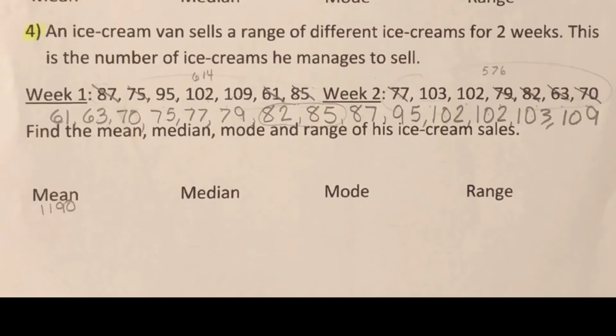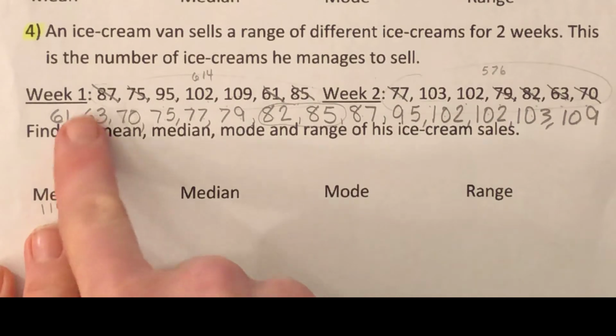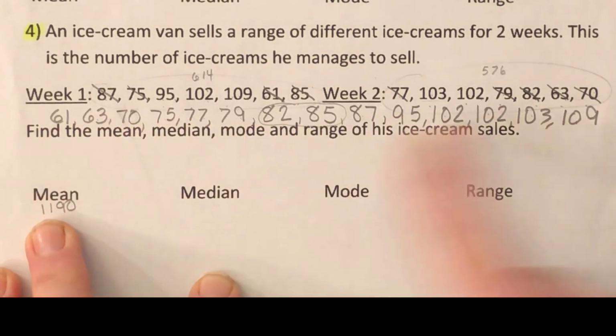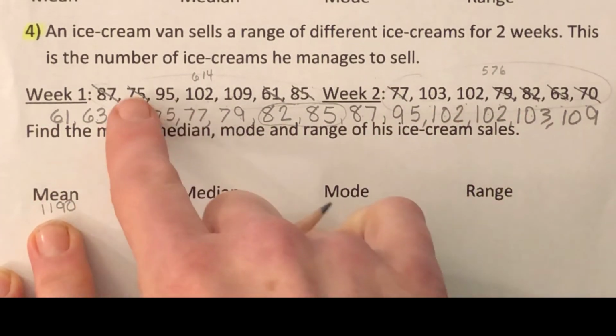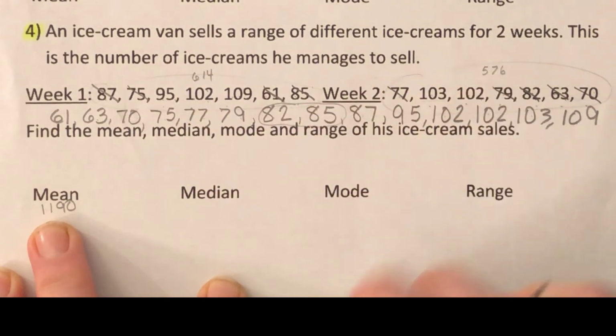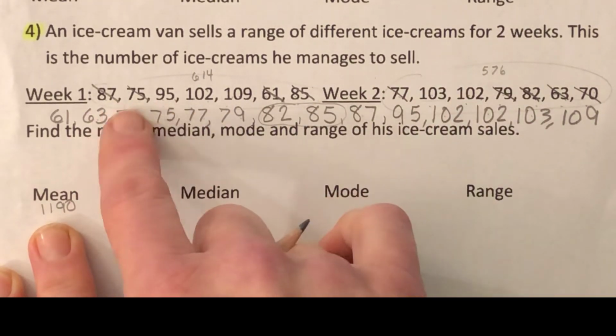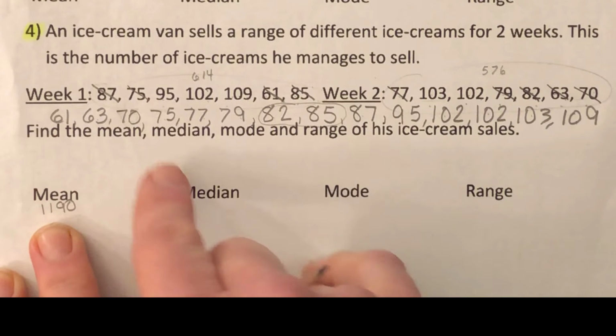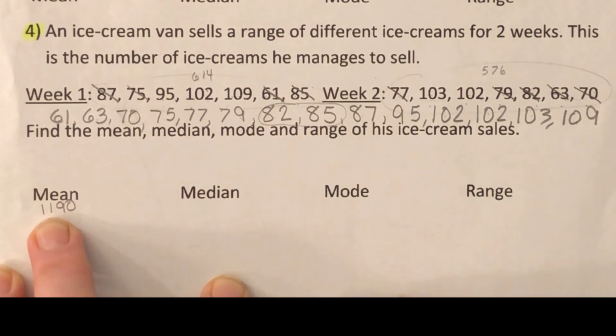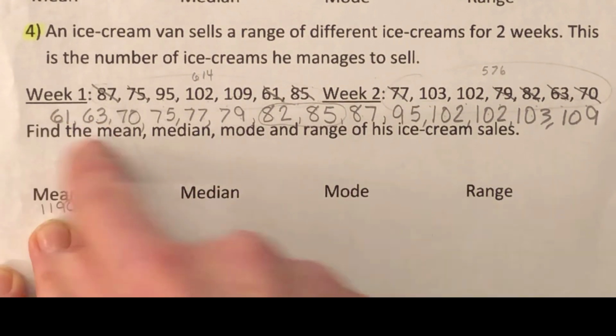I decided to save you the time of watching me write these all out and add them up. What I did, I ordered them all from least to greatest, and it wasn't exactly easy because you got two different groups of numbers, and I was adamant that 75 was the smallest, and then I kept finding smaller numbers and smaller numbers, so it took me a while. Anyhow, but I did eventually get them there.